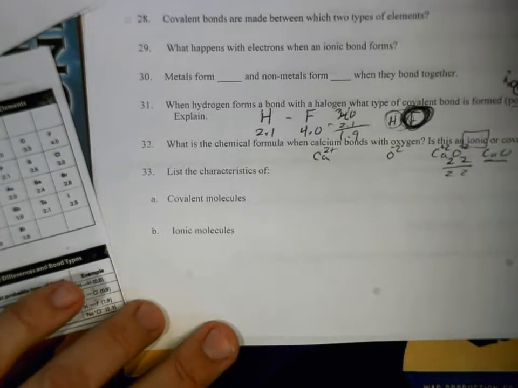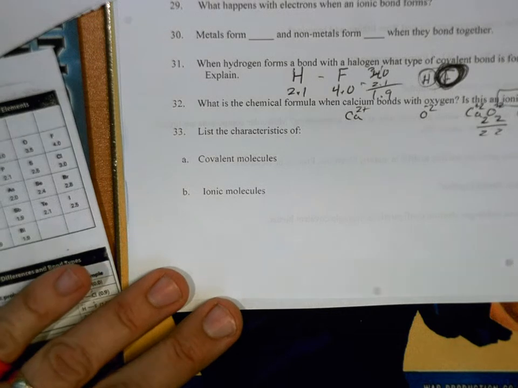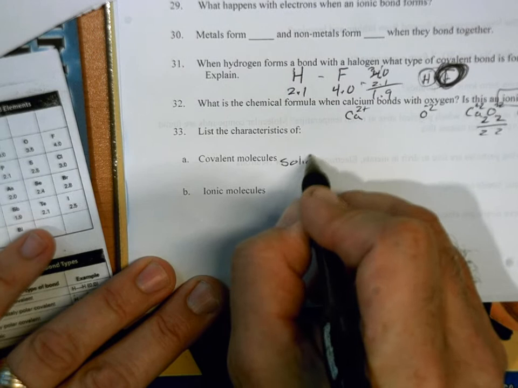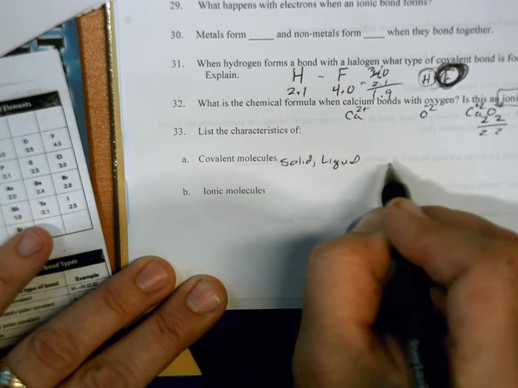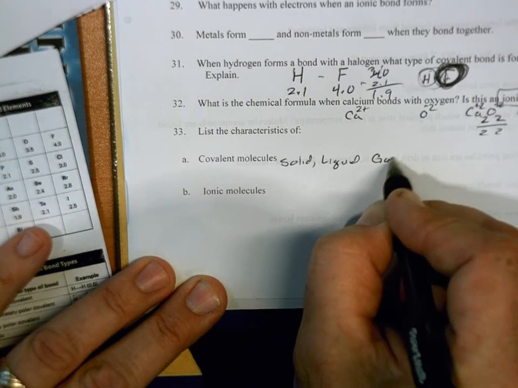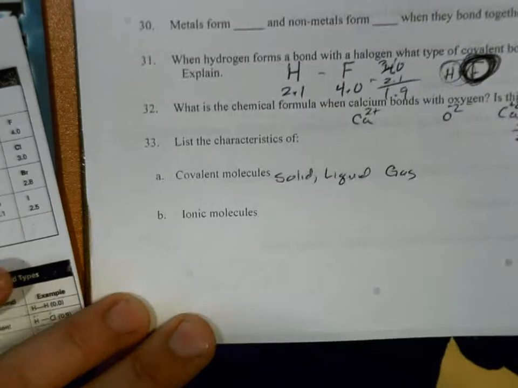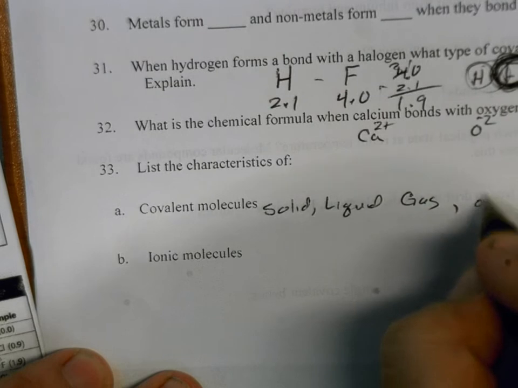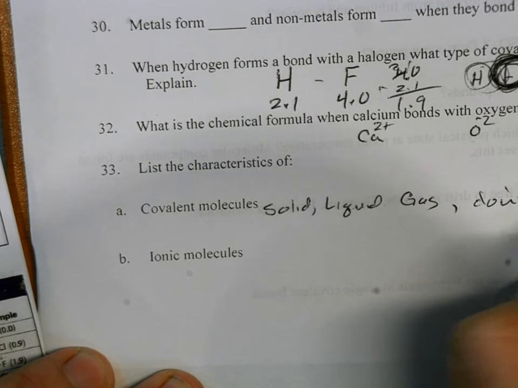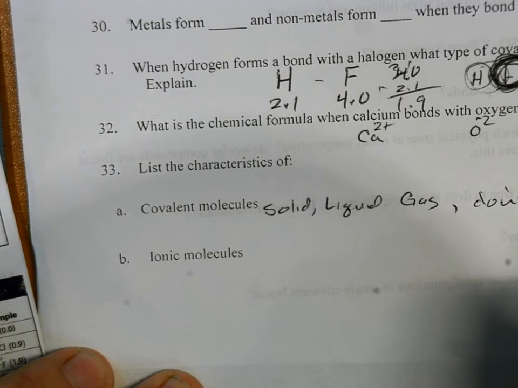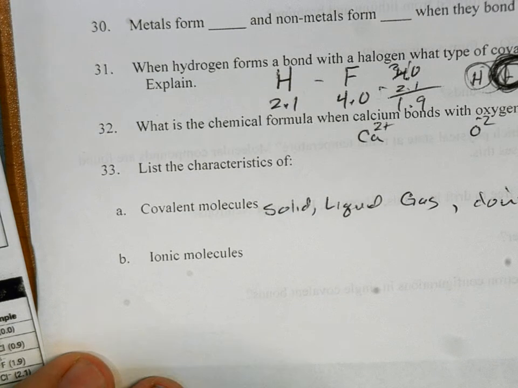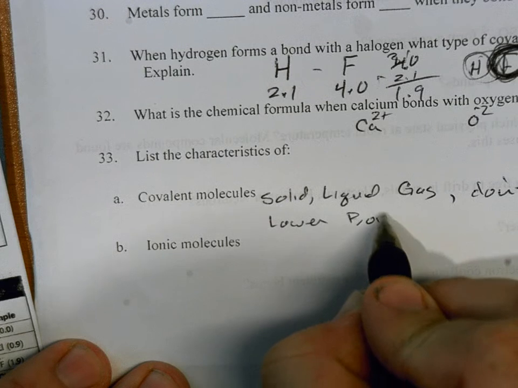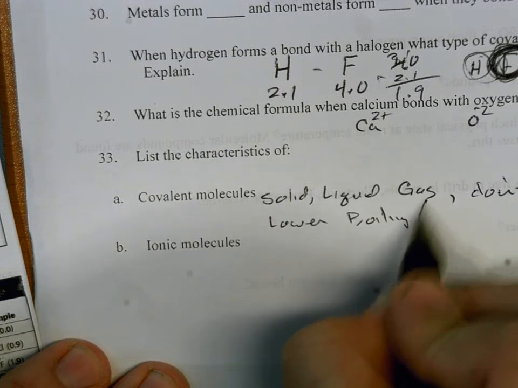List the characteristics of covalent molecules. Well, covalent molecules can be solid, they can be liquid, they can be gas. I think I can zoom in here since we've got small paper here. Okay, they do not conduct electricity. They tend to have lower boiling and melting points.